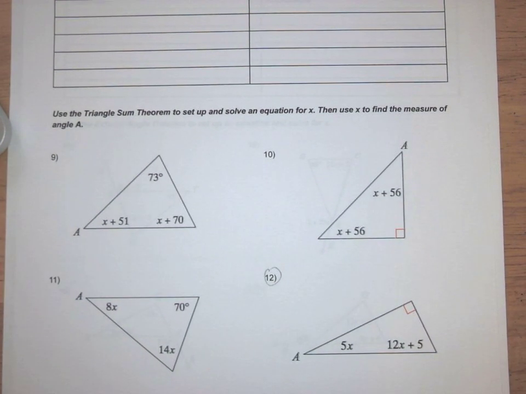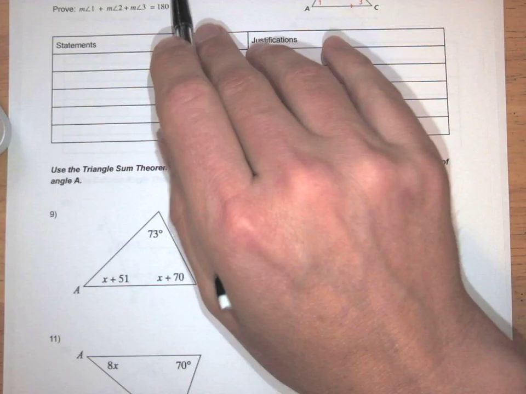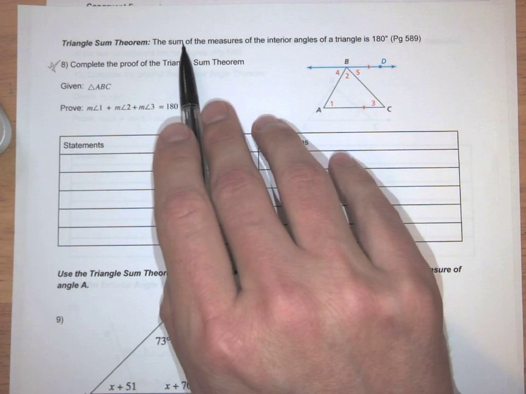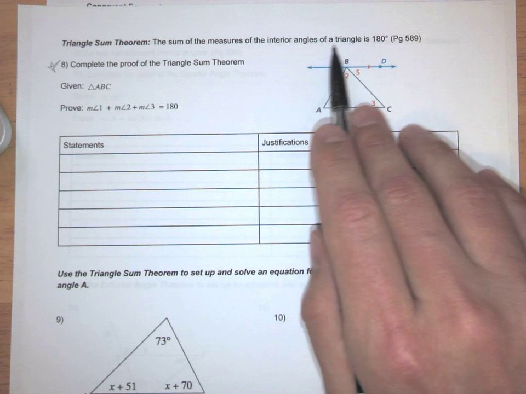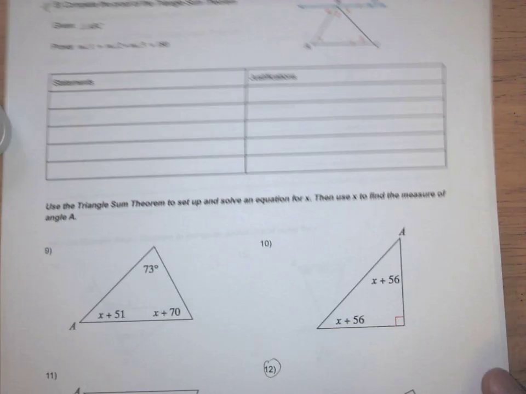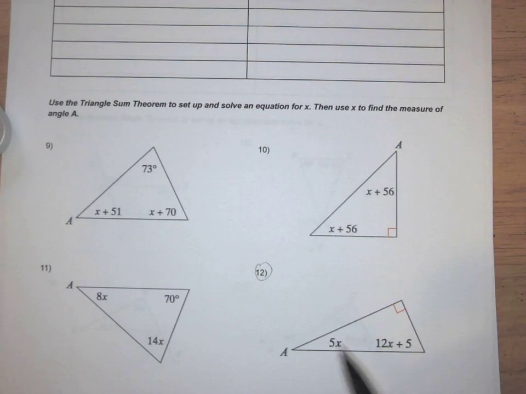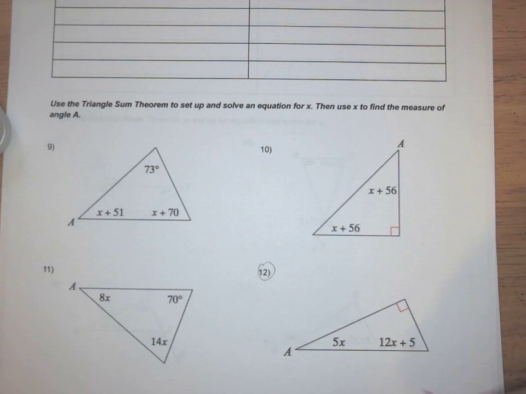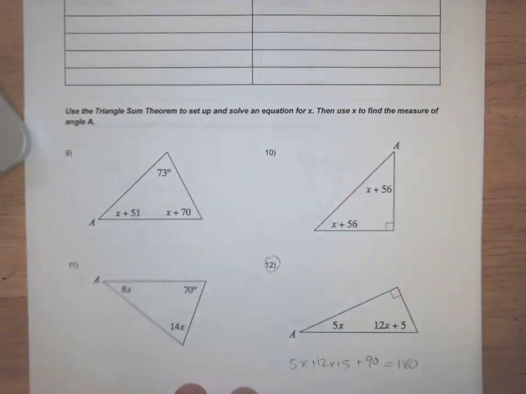So let's take a look at 12. This is one of the ones I'm grading. The triangle sum theorem says the sum of the measures of the interior angles of a triangle is 180. So that's what we're using. In number 12, all these angles have to add up to 180. So we have 5x plus 12x plus 5 plus this one, which we know is 90 because of the way it's labeled. All those add up to 180.